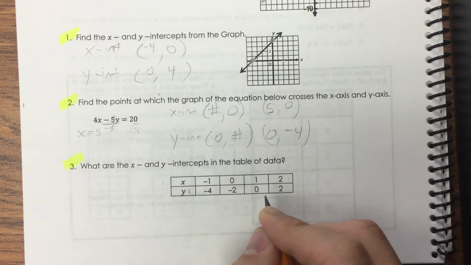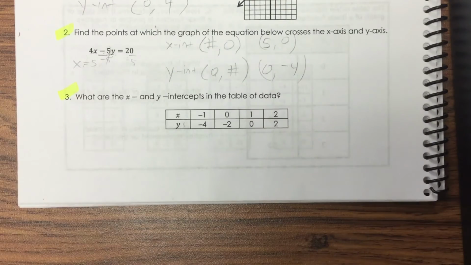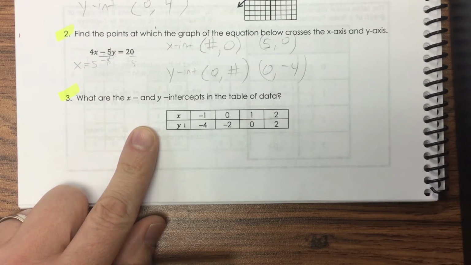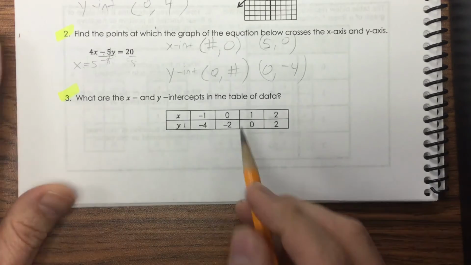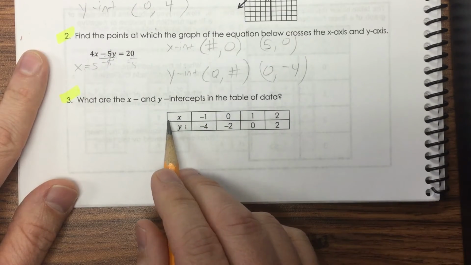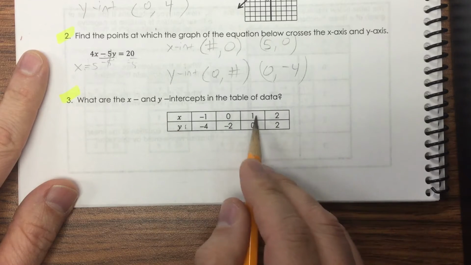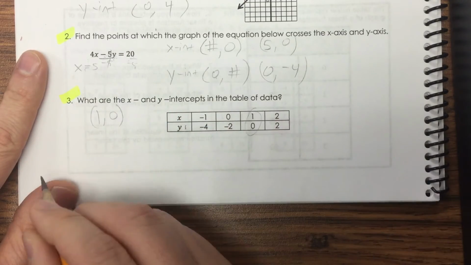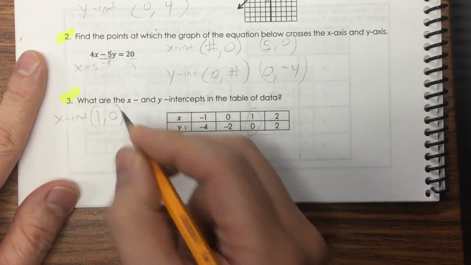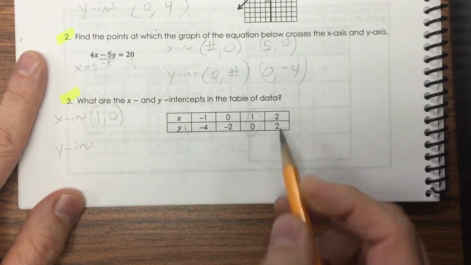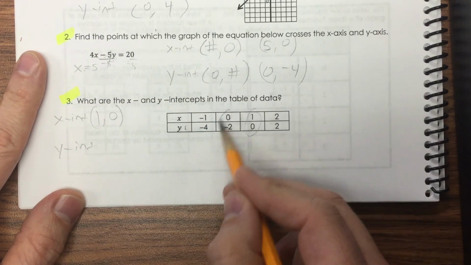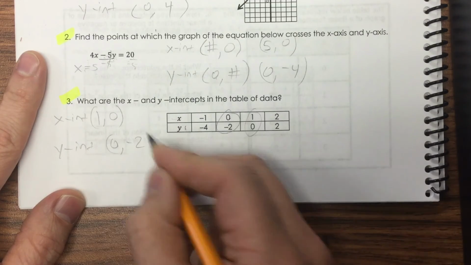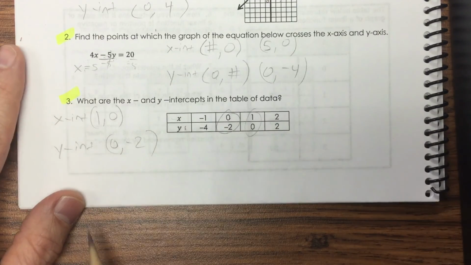All right, let's take a look at number 3. What are the x and y intercepts in the table of data? Okay, so really easy. If I'm looking for the x-intercept, I'm looking for a y value of 0. So 1, 0 right here, that's my x-intercept. To find the y-intercept, I'm looking for a 0 where x is. So here's my 0. 0, -2 is my y-intercept. And that's all there is to it.